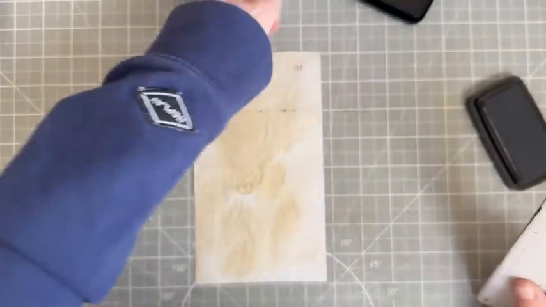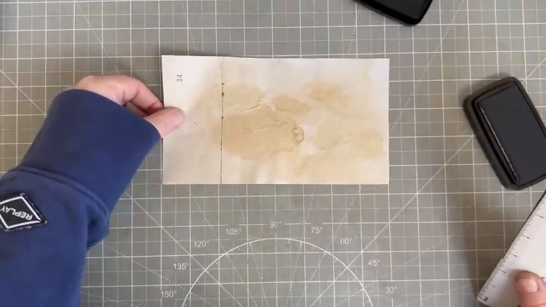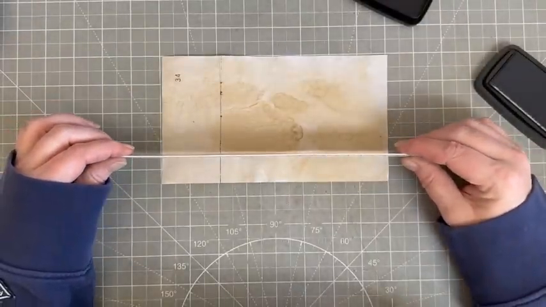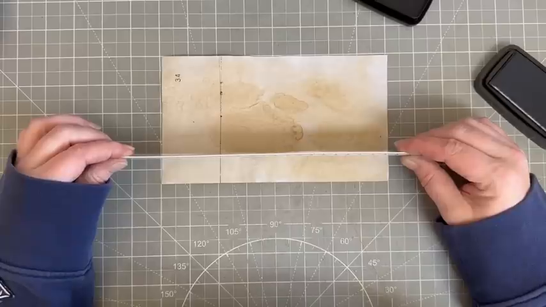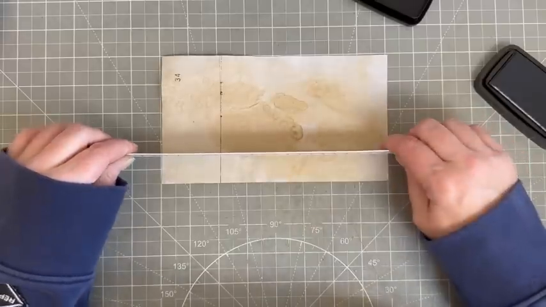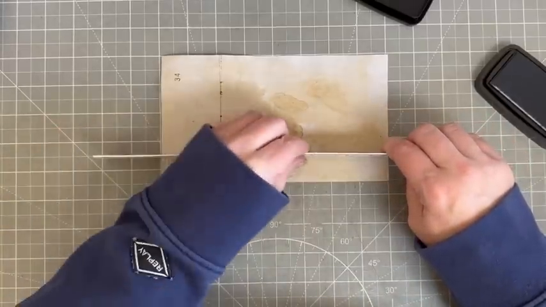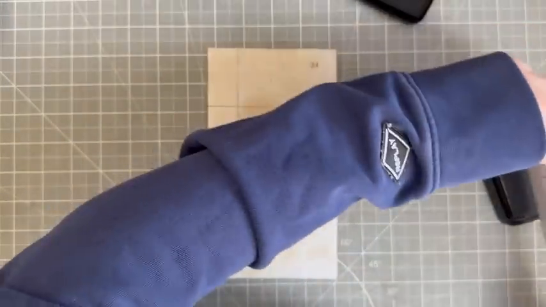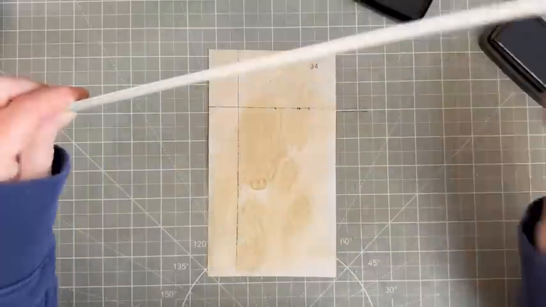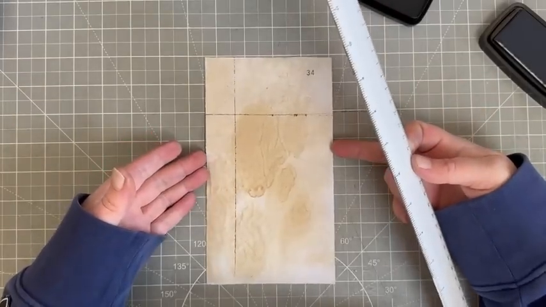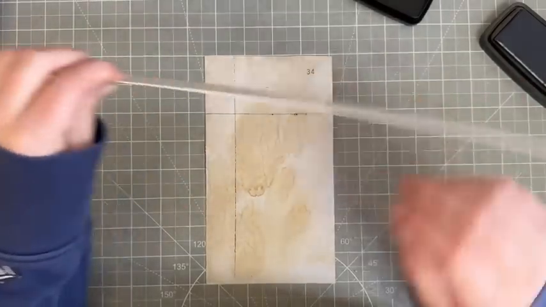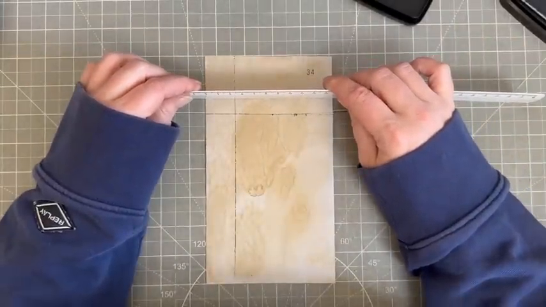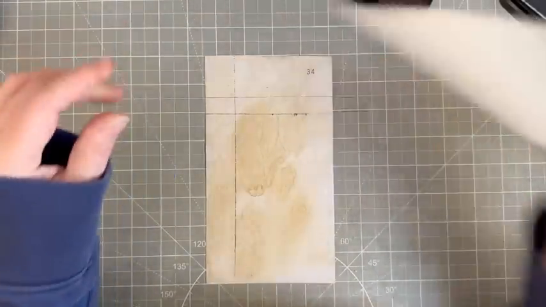Ink your ruler up again. Mark another line. And another line.